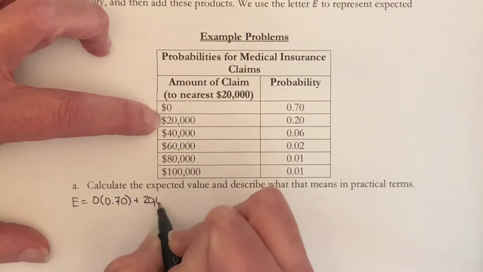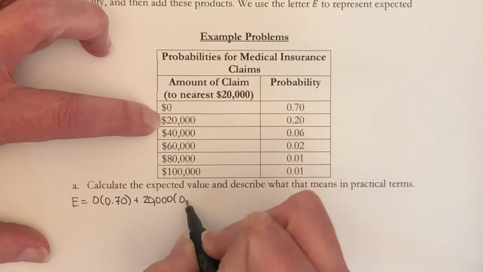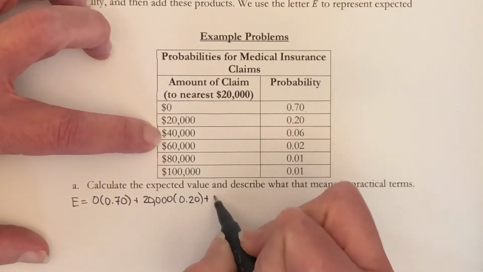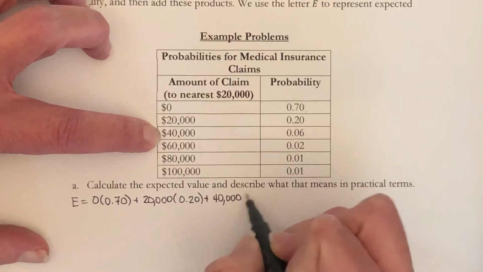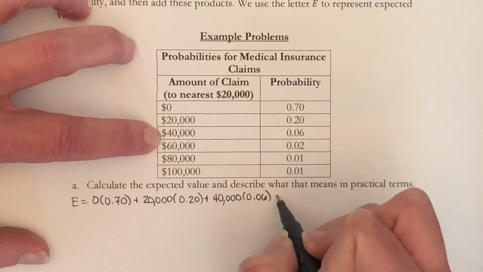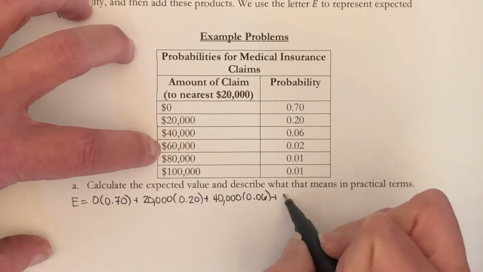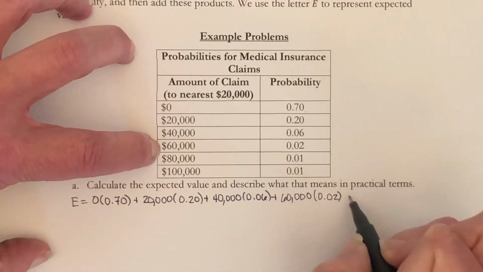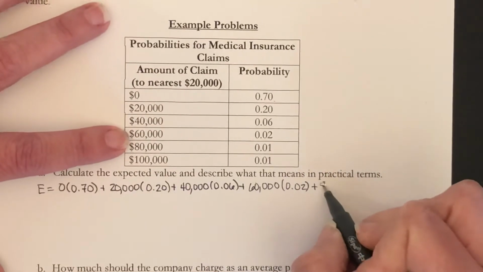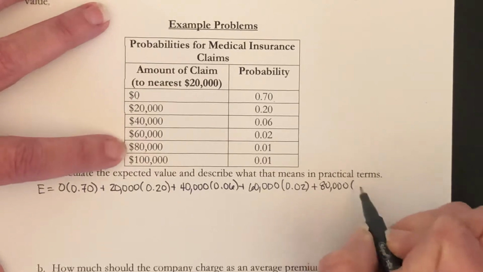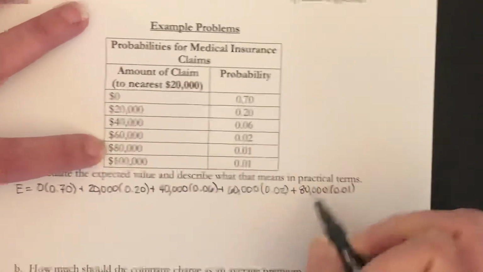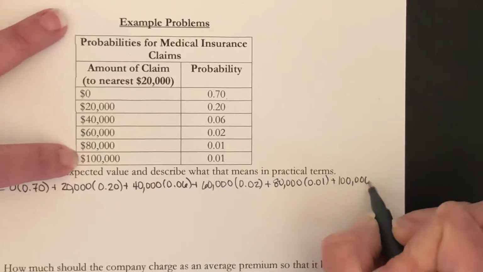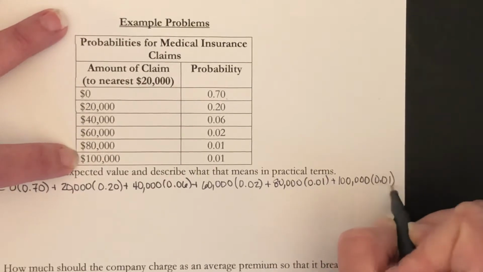So 20,000 times 0.20, and then 40,000 times 0.06, plus 60,000 times 0.02 plus 80,000 times 0.01 plus, these take longer to write out than they actually do to calculate.